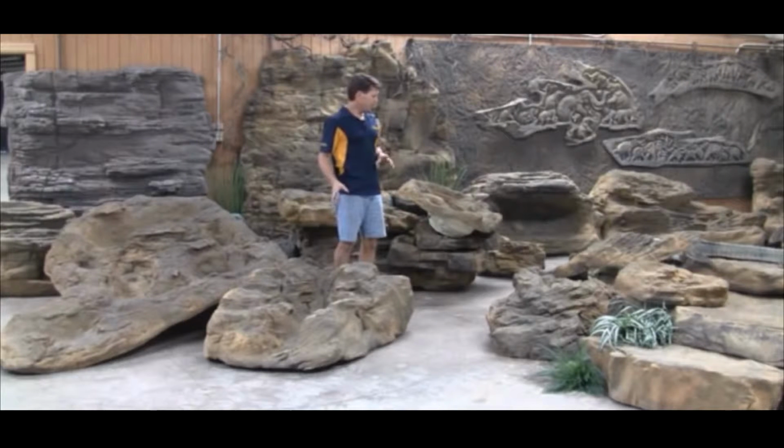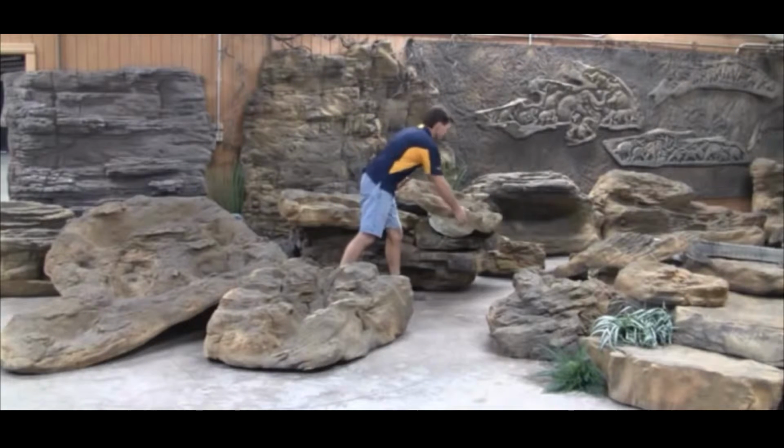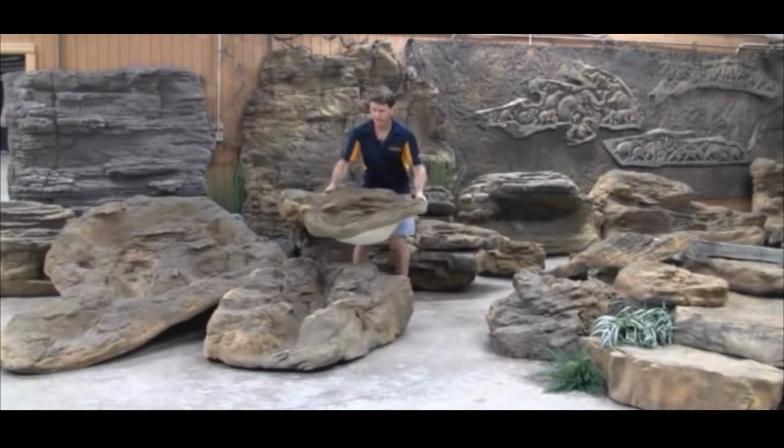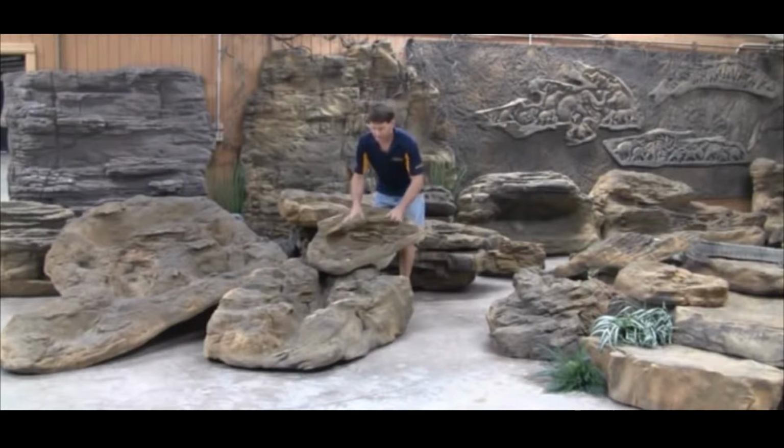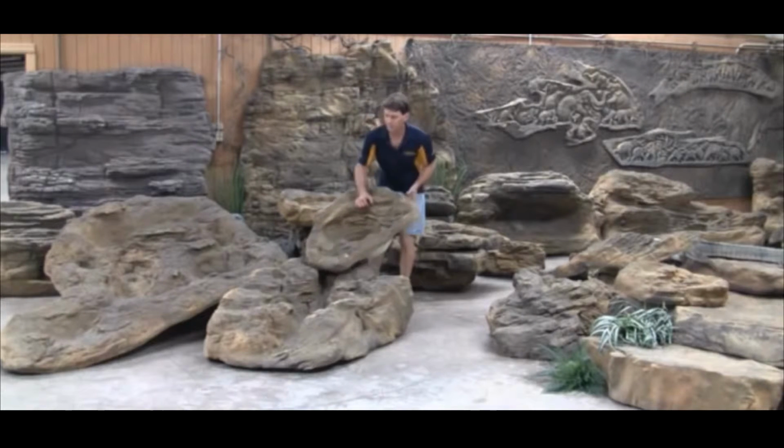Okay, now I'm going to jump over to, actually, that's an SPC. Now, small pond cascade, same principle as what I just said here. You can put some plants in here, the water will come over here, it'll run through these plants, they'll act as a filter, and it looks good and it works really well.